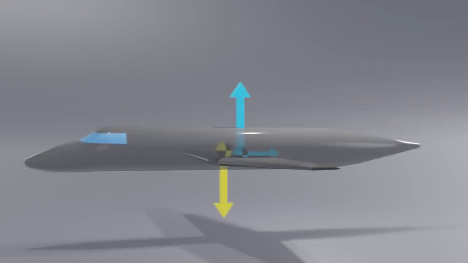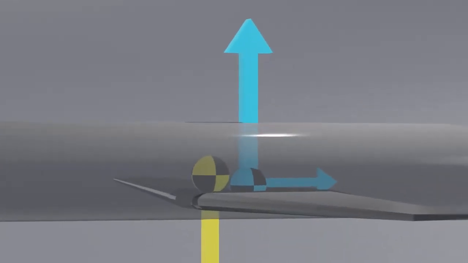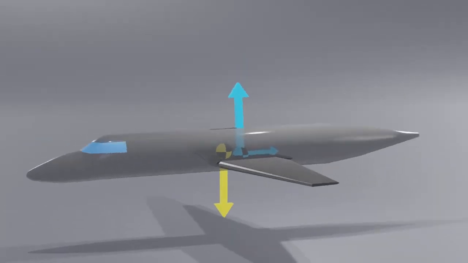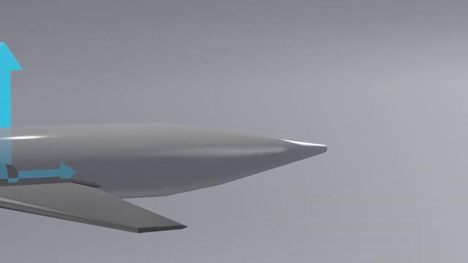In order to fly level, our forces need to be balanced and aligned. If the wings aren't over the center of gravity, then our fuselage will pitch out of control. So what's the solution? Add an elevator at the back to adjust and control pitch.